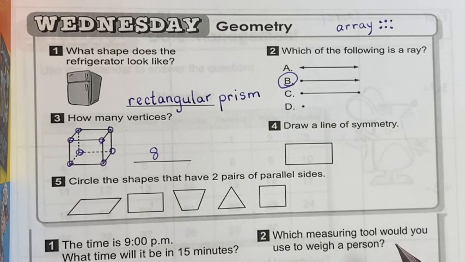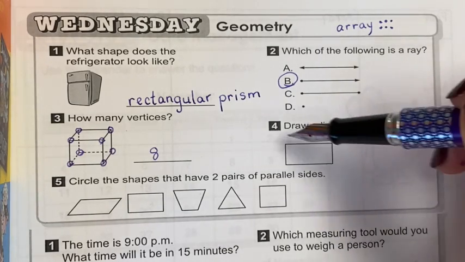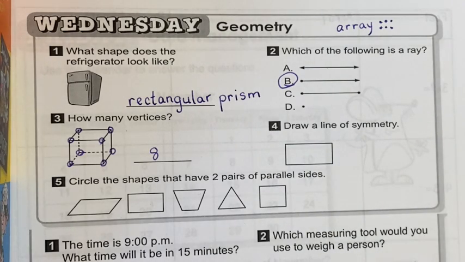Number 4, draw a line of symmetry. I'm going to let you do this. So a line of symmetry means that both sides of the shape, if I draw a line through them, both sides are exactly the same. So there are a couple lines of symmetry that you could pick for this particular shape.